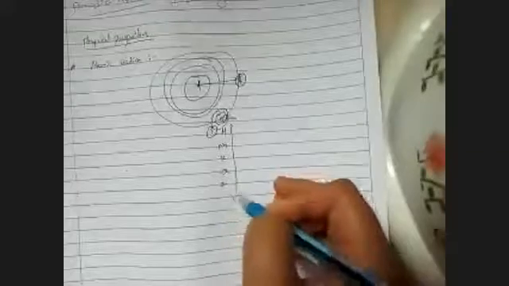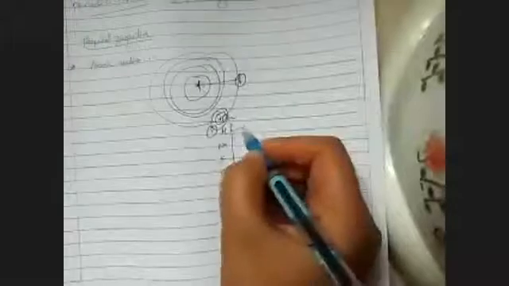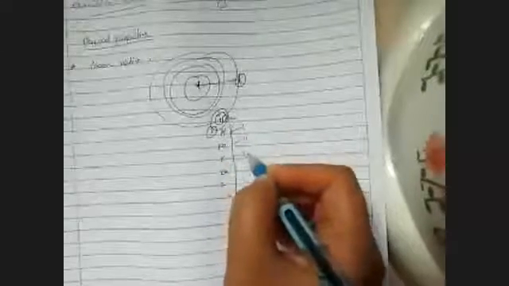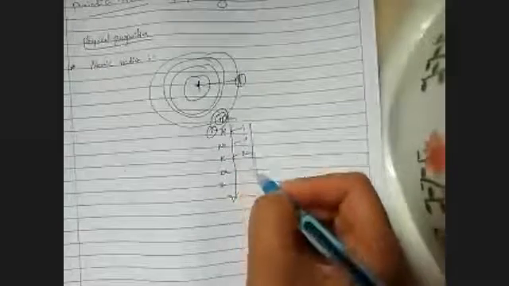If you see the first group elements, the atomic number 1, 11, 22 keeps on increasing. So if the atomic number is increasing, what happens to the radius?